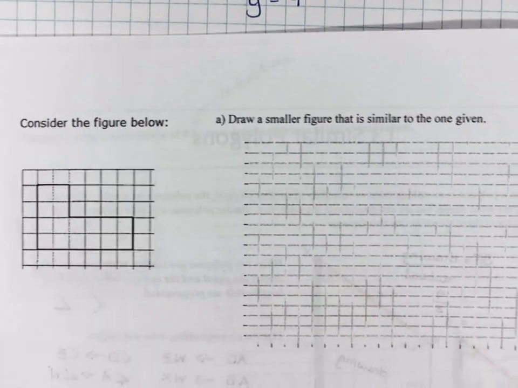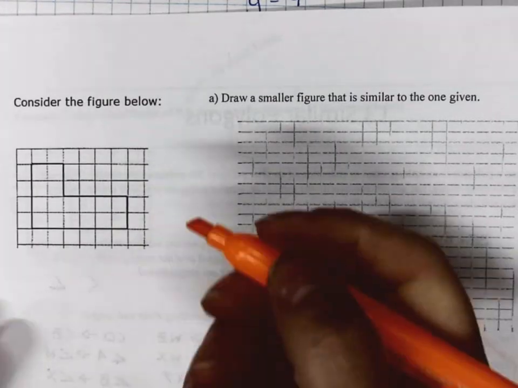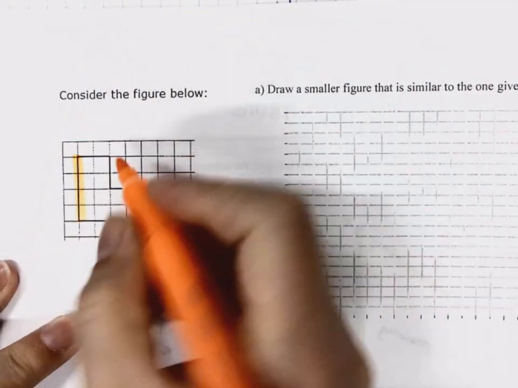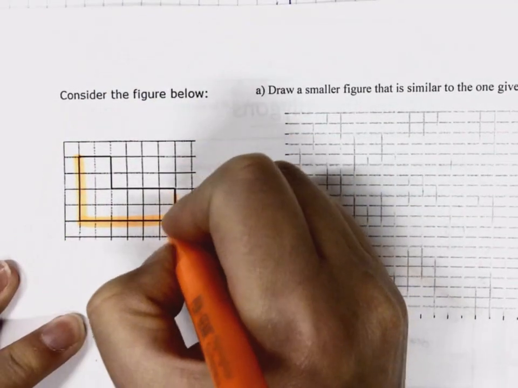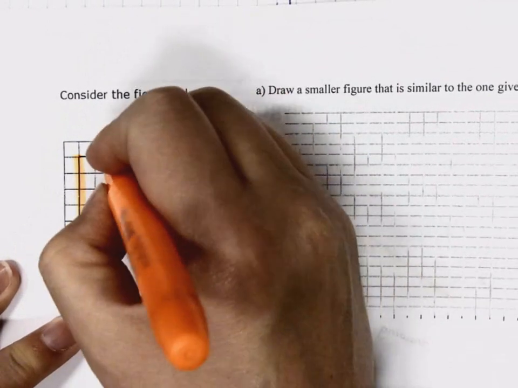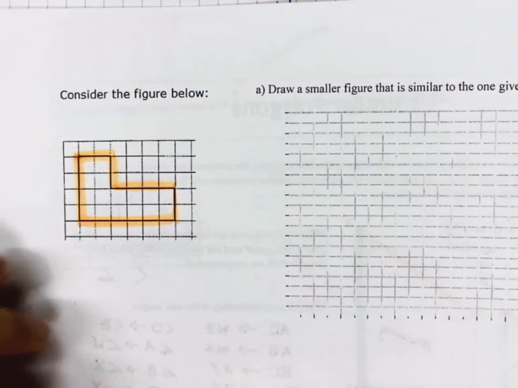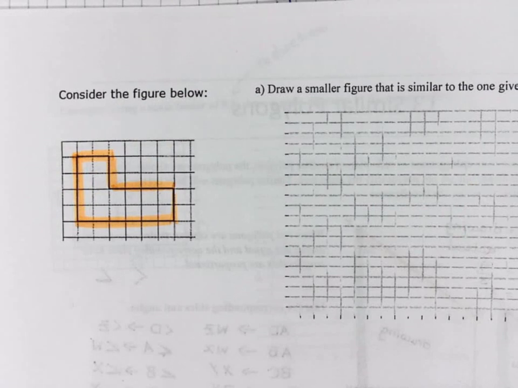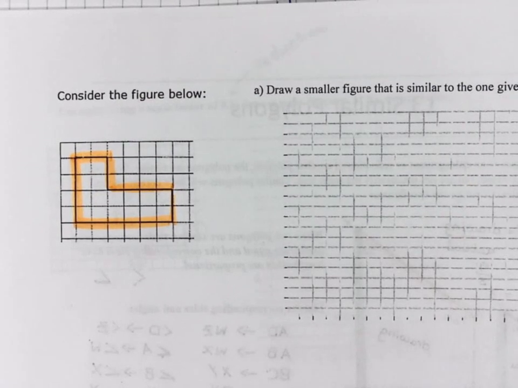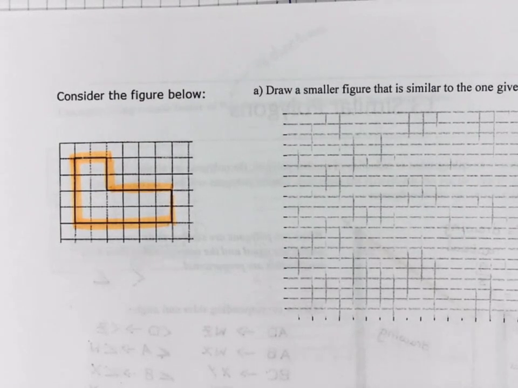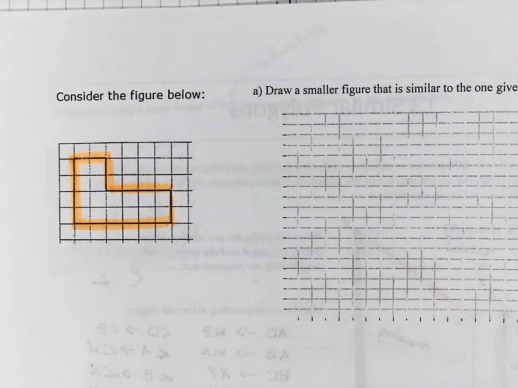Okay. So, let me just outline this because it's kind of hard to see. We are going to draw a shape that is similar to the one given, but it has to be smaller. So you guys are going to make up a scale factor.